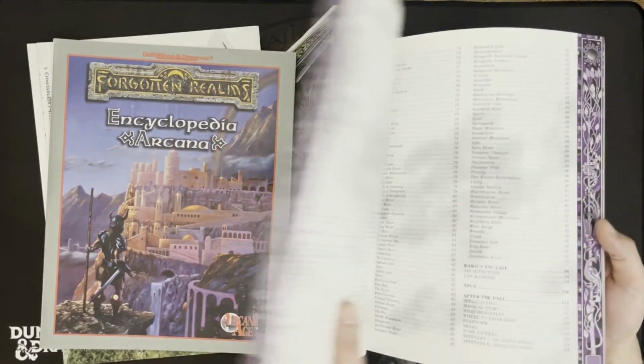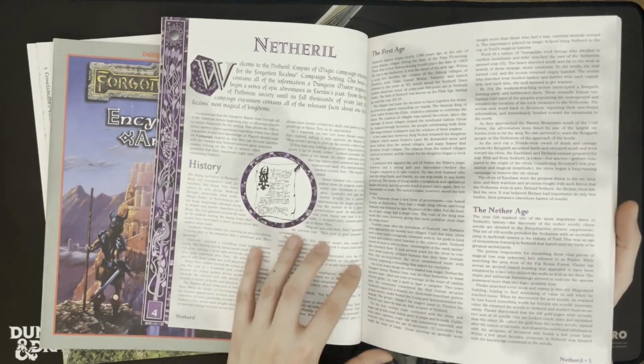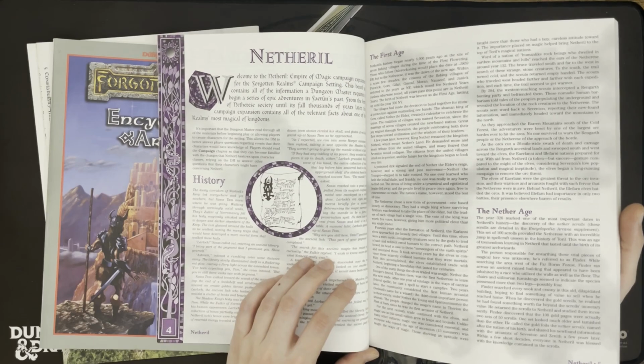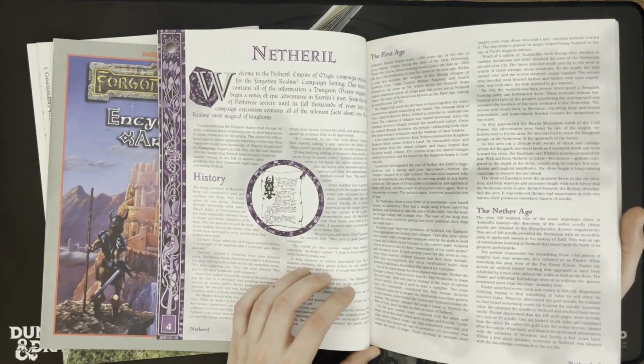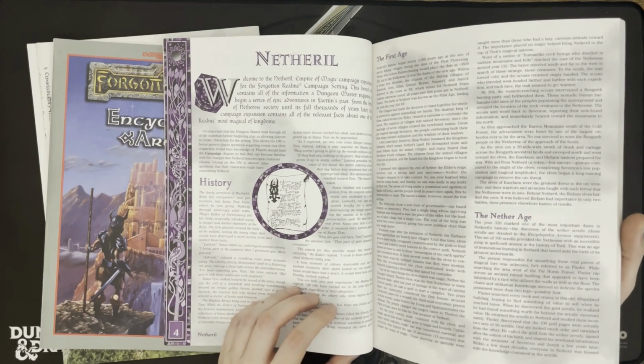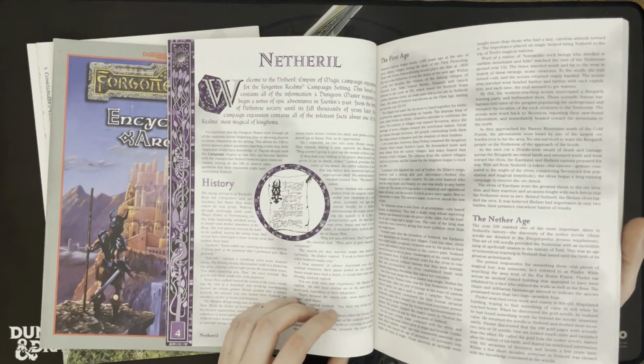This book is 128 pages. And it starts with an introduction on the Age of Netheril. Now, if you played Baldur's Gate 3, you will know a little bit about the Netheril Empire. Thousands of years ago on Faerun, magic was unrestricted, which allowed powerful archmages to construct cities on floating islands, towering above the surface of Faerun.